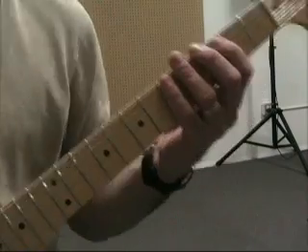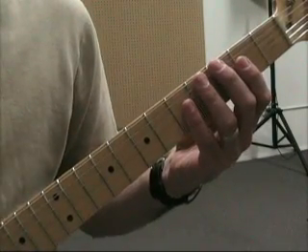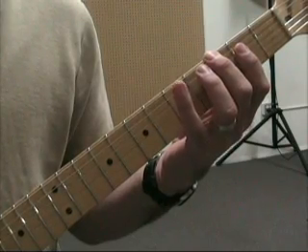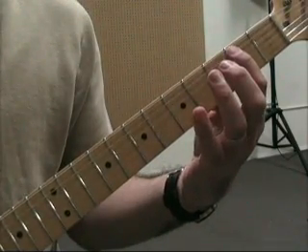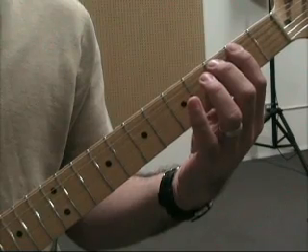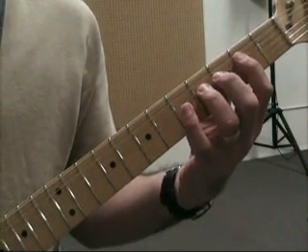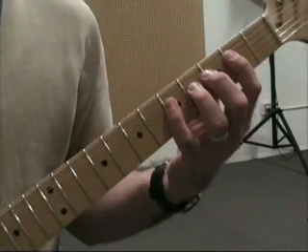The major scale, if we review just a little bit, is made up of whole steps and half steps in the following order. From the first to the second notes we go whole step, half step between the third and fourth notes, and then whole step, whole step, whole step, and then another half step between the seventh and eighth notes.